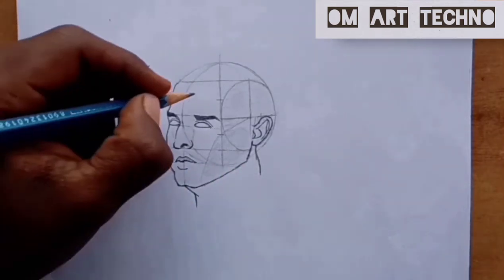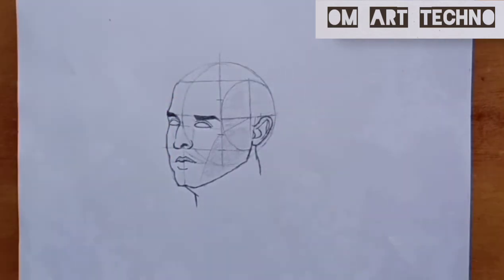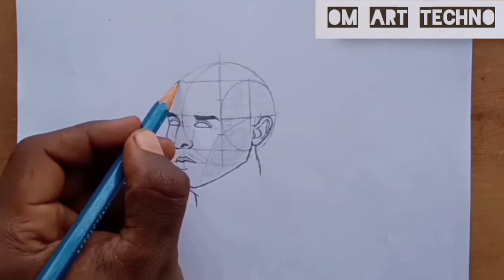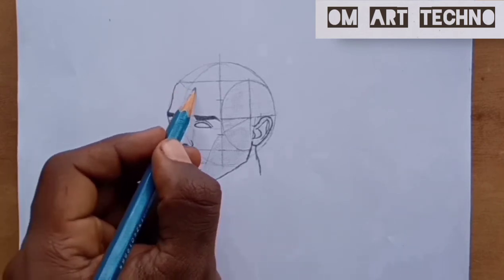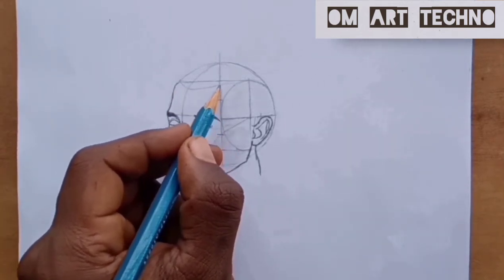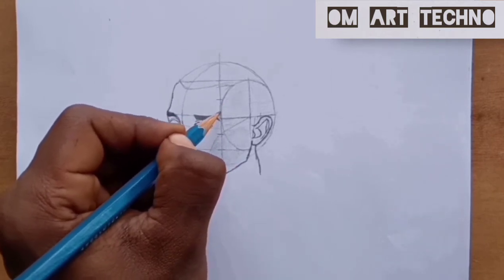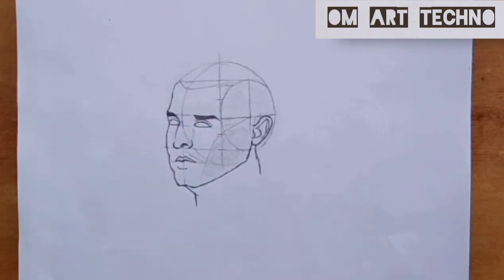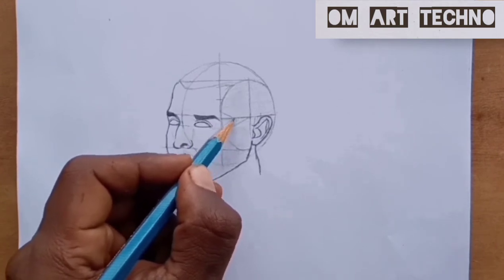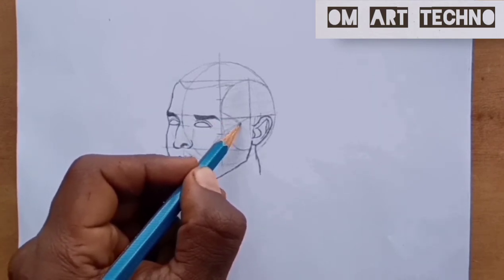Let's draw his hair, starting at the middle of the forehead. Go to the side, down towards the eyebrow. Sweep down toward the ear.